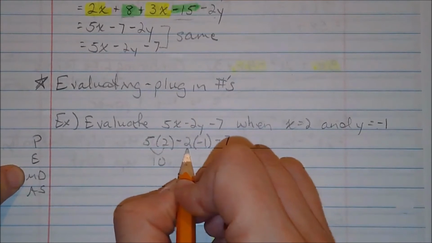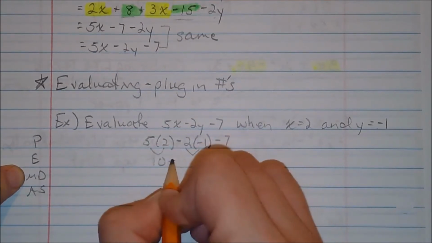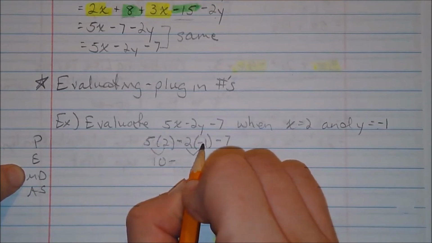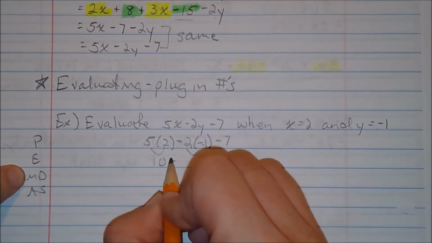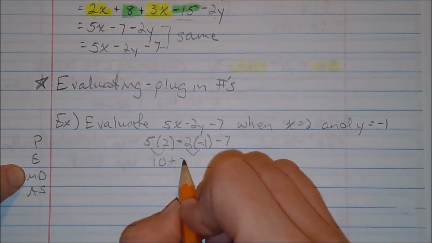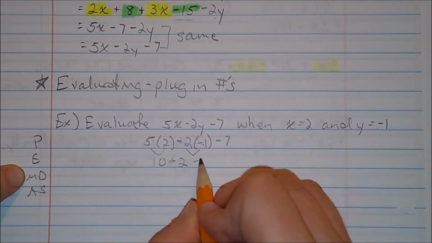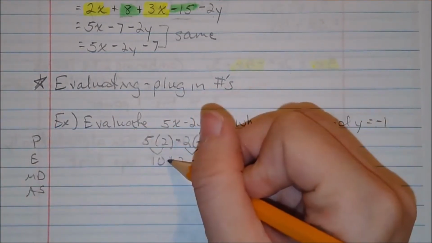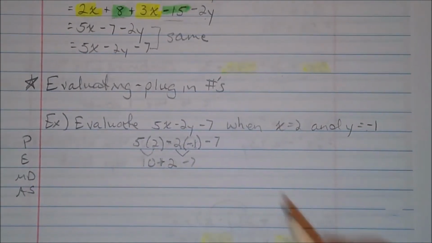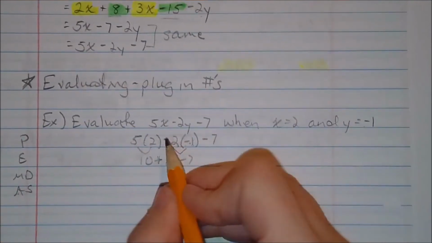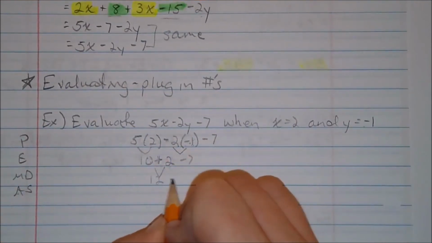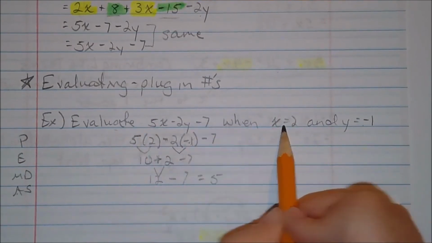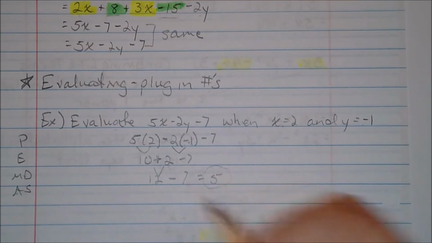Then I'm going to do 2 times negative 1. I have a minus, and then 2 times negative 1. You can also think of this as negative 2 times negative 1 if you prefer. So negative 2 times negative 1, and then that would be a plus, is just a positive 2. And then minus 7. If you had thought of this the other way as a 2 times negative 1, you would have gotten a minus negative 2, which still comes out to a plus. So it works either way. Okay, then we want to add or subtract. So 10 plus 2 is 12 minus 7. And finally 12 minus 7 is 5. So when we evaluate this for x equals 2 and y equals negative 1, we get 5.